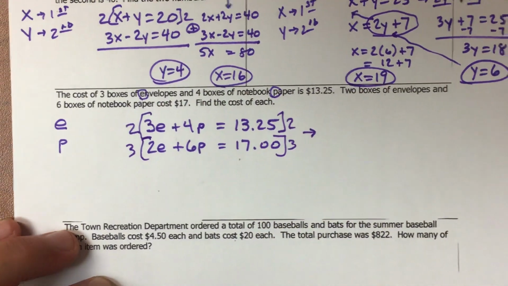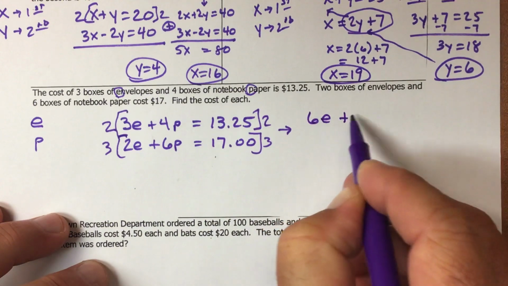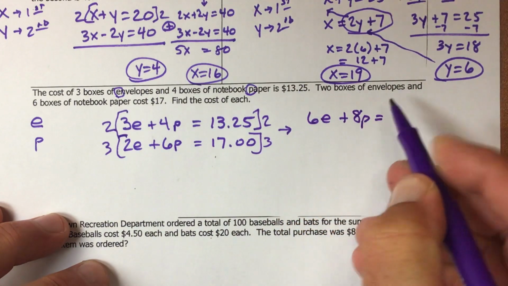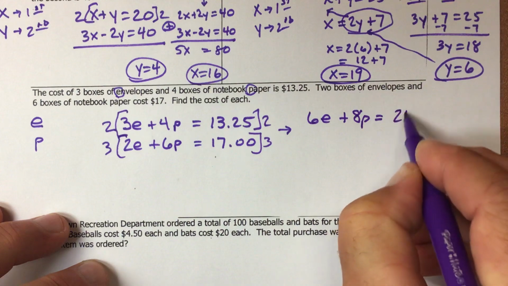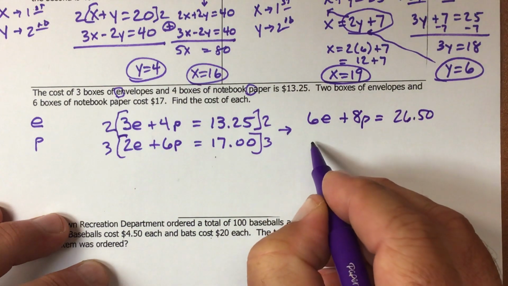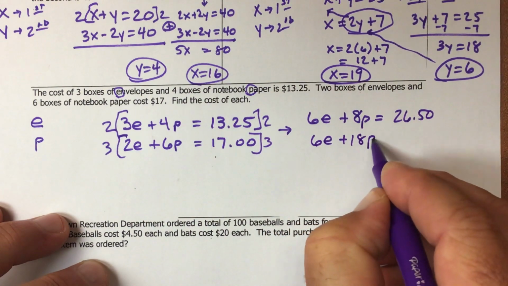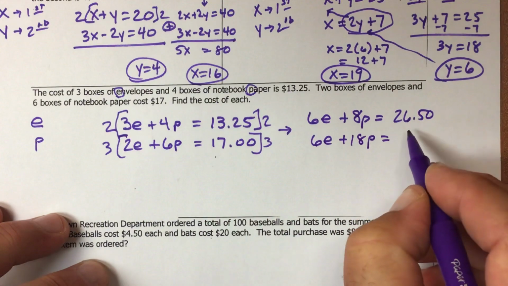So let's rewrite the equations, right? This becomes 6E plus 8P is equal to $26.50. And then the bottom one is 6E plus 18P is equal to $51.